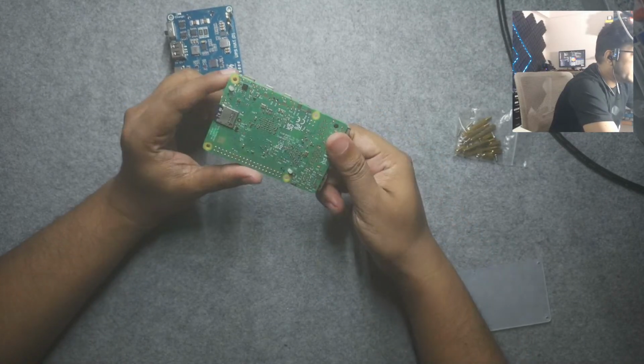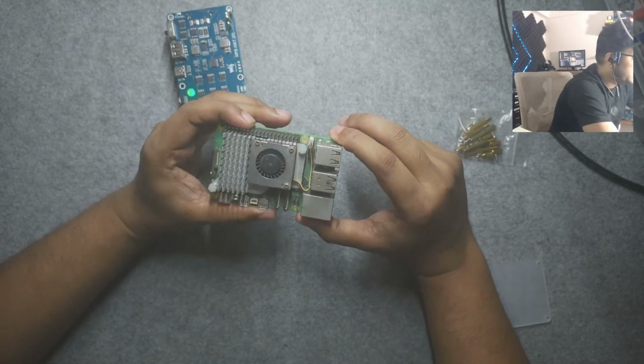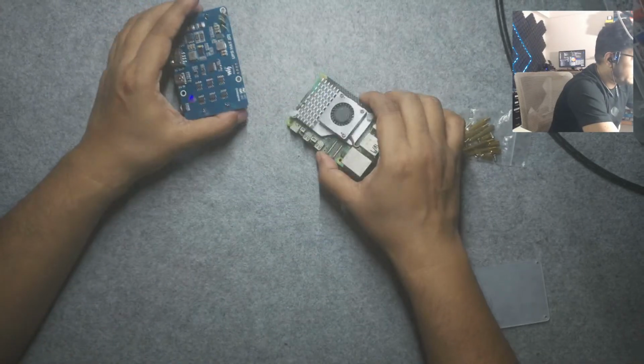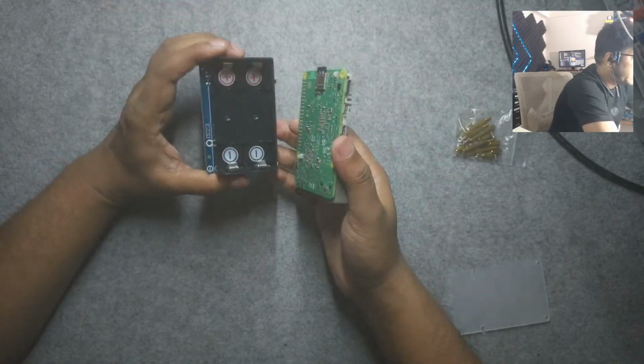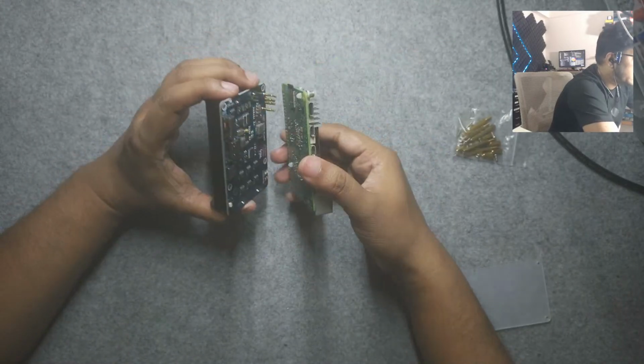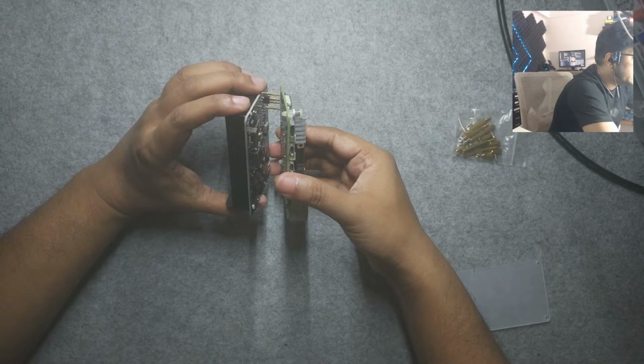So this is the Raspberry Pi 5 4GB model, and there's no hat. I haven't added any hat here, but I will probably have to, especially the NVMe one.